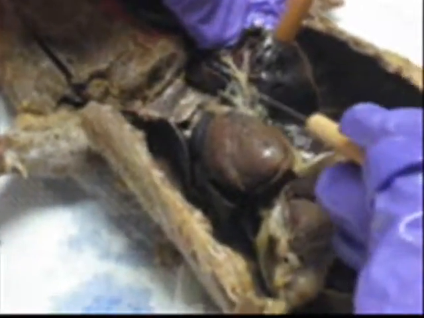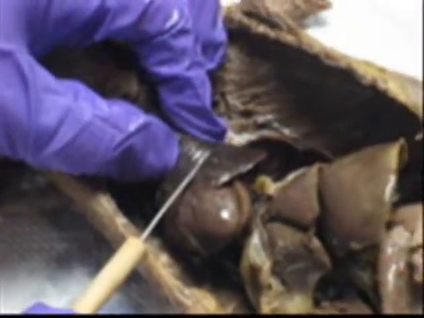You see it? And then it branches off here. Beautiful branching. You feel it. It feels just like the trachea. On the lung itself.